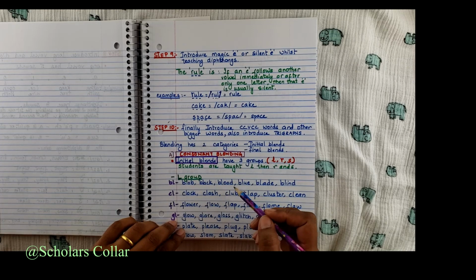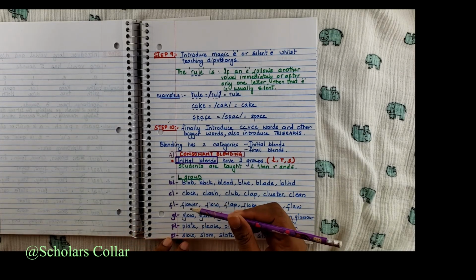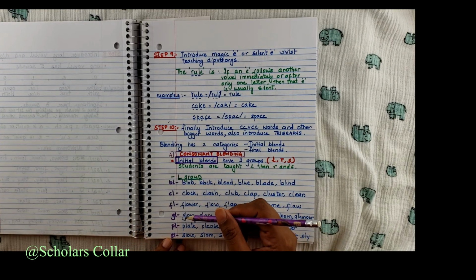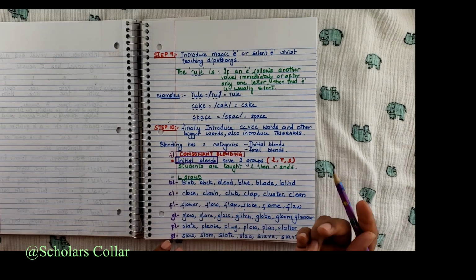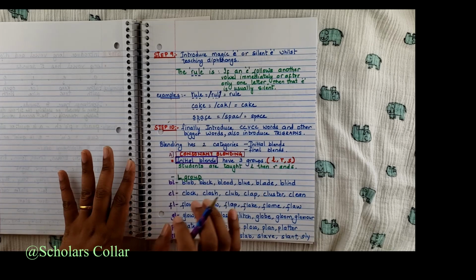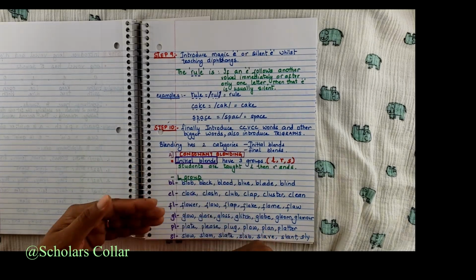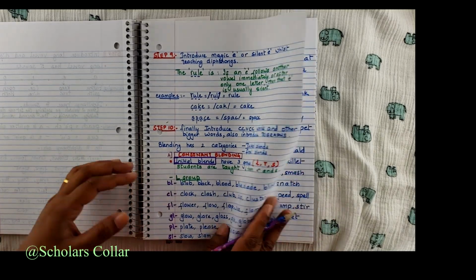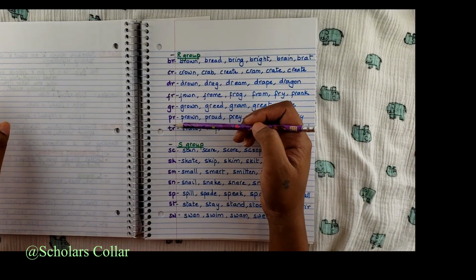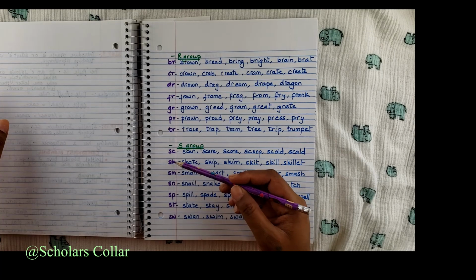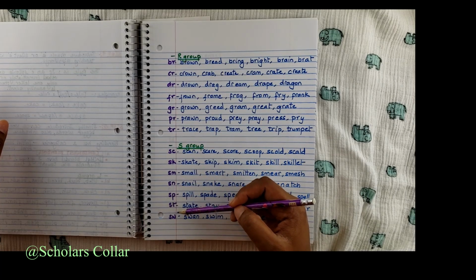So blob, black, blood, clock, clash, club, flower, flow, glow, glad, glass, plate, please, plug, slow, slam, slate, stuff like that. So that's very easy for them to blend, the L group. And then when a child is able to do this, then you can get to the groups R and S. So thus we have the R group here, br, cr, dr, fr, gr, pr, tr. We have S groups, sc, sk, sm, sn, sp, st, and sw.